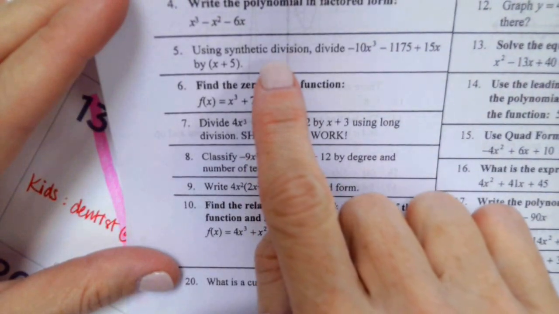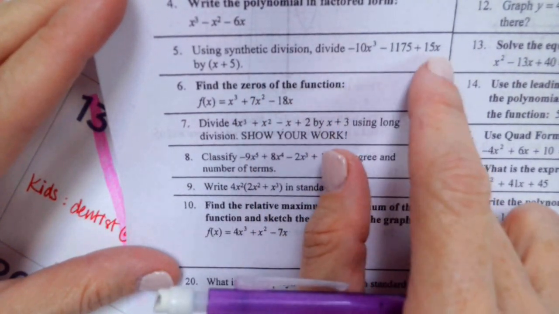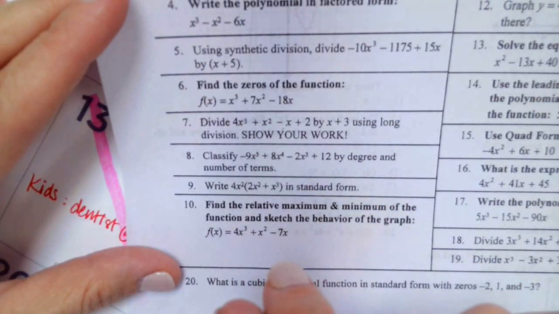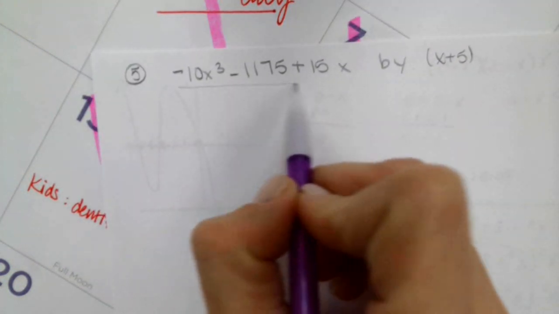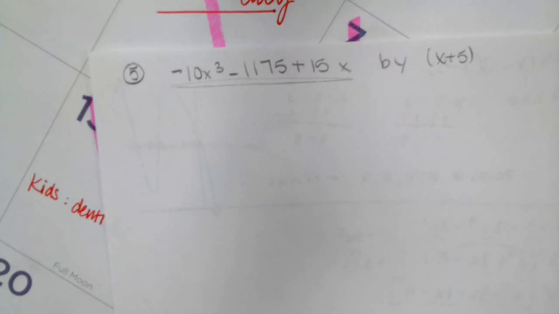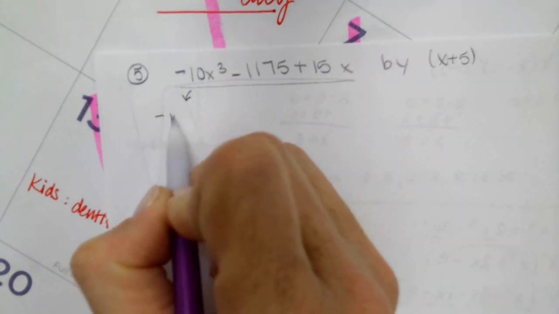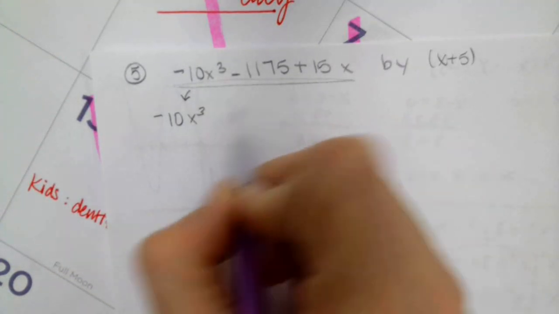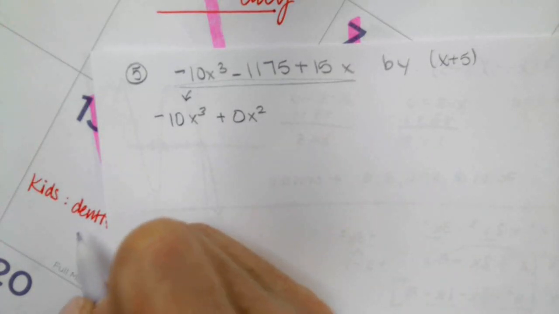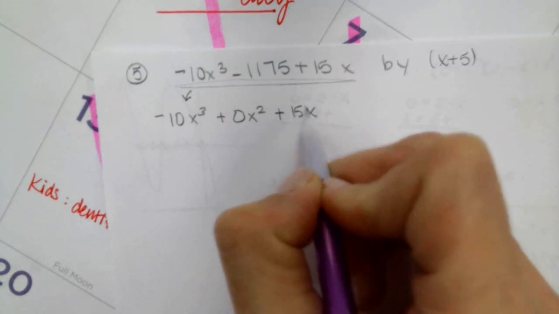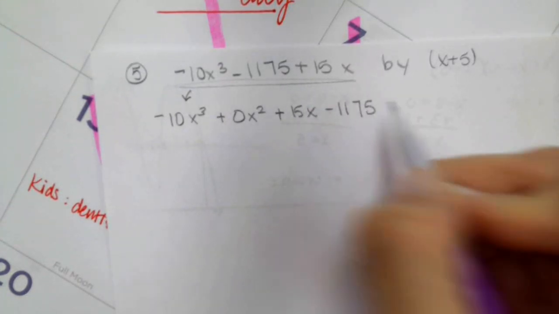Okay, looking at number 5, use synthetic division, divide -10x cubed minus 1175 plus 15x by x plus 5. Okay, so the first thing I need to do is make sure this is in standard form and everything is represented. This is not in standard form and not everything is there. So I would need to rewrite this. -10x cubed. Then I do not have an x squared term, so I'm going to go ahead and write plus 0x squared plus 15x minus 1175.